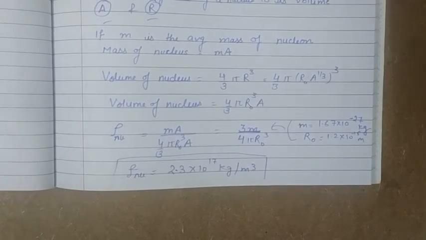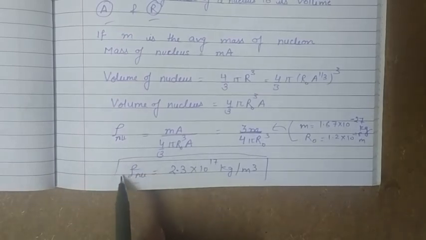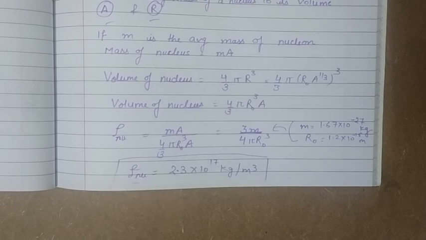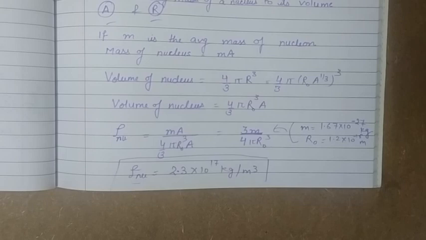That means the nuclear mass density is of the order of 10 to the power 17 kilogram per meter cube, which is very large as compared to the density of ordinary matter. Right? For ordinary matter, the density is approximately 10 to the power 3, 10 to the power 4 kilogram per meter cube, and in case of nucleus, it is 10 to the power 17 kilogram per meter cube. This shows that the packing of nucleus is quite tight. There are so many nucleons in a very small space inside the nucleus. They are closely packed. This is shown by the density of the nucleus.